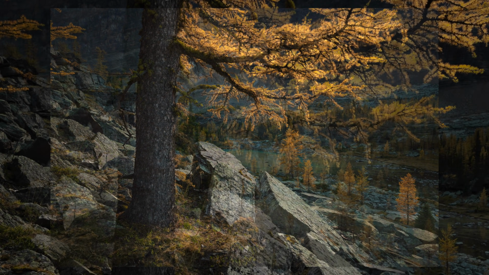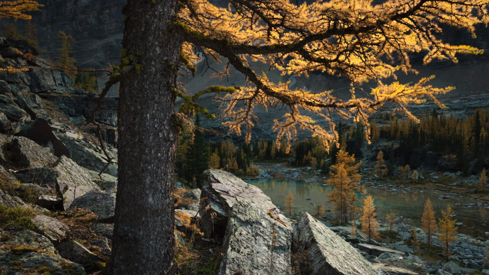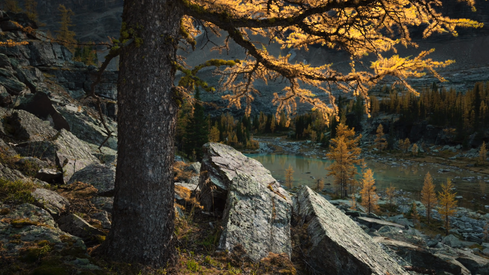But again, I was drawn more to the light than anything else, and I just tried to compose this shot around what was happening with the light.